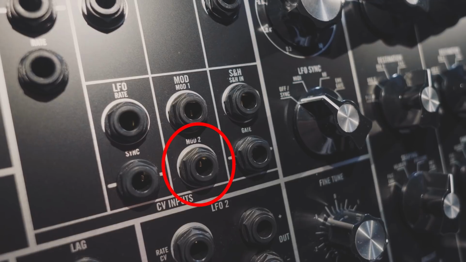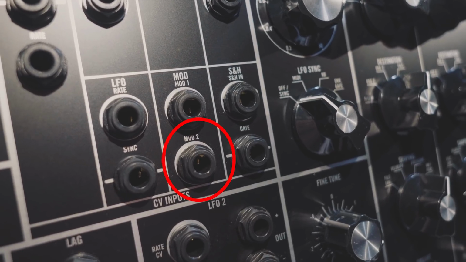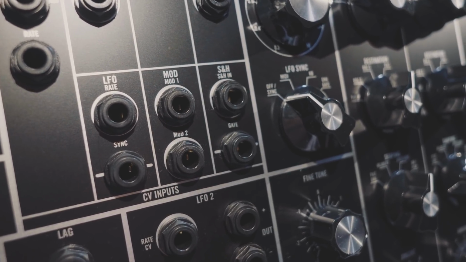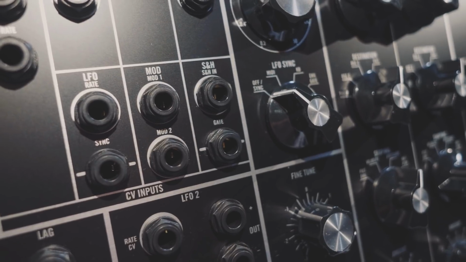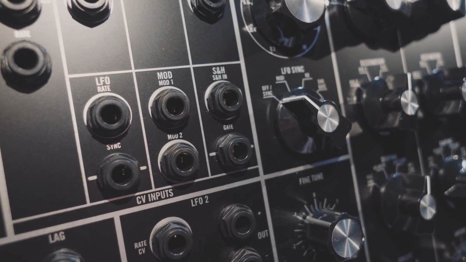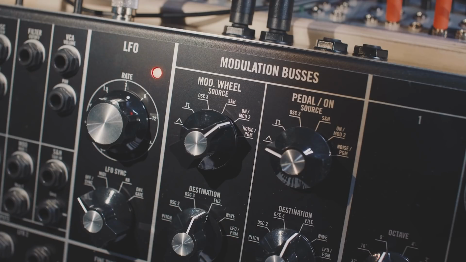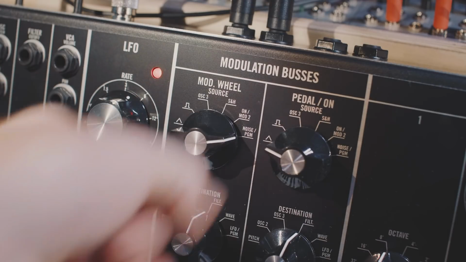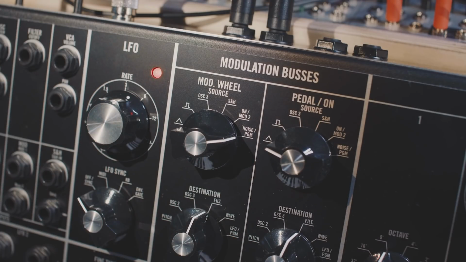If you don't plug anything into it, then it's on. So it's like having a constant positive voltage as a modulation source, which you could then attenuate if you want to. As for this noise/program option, well, by default, that is noise.